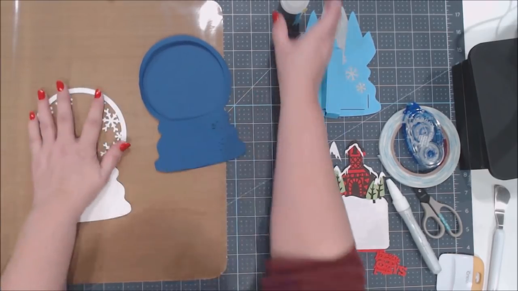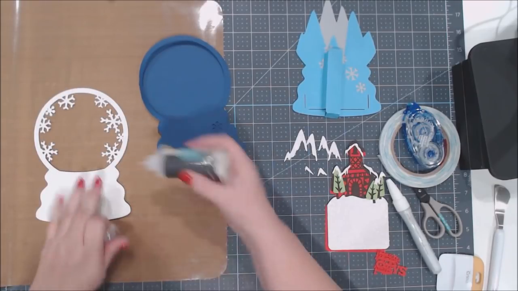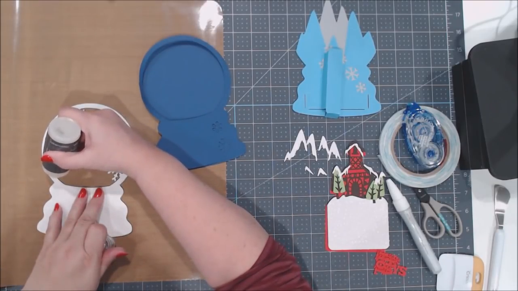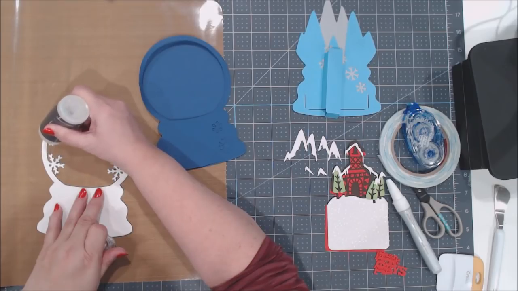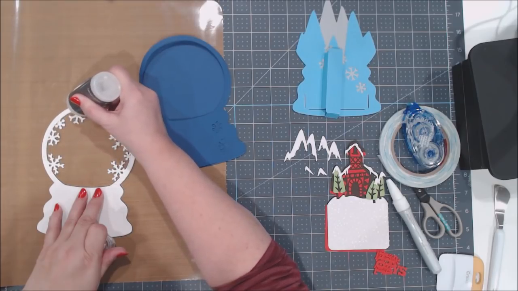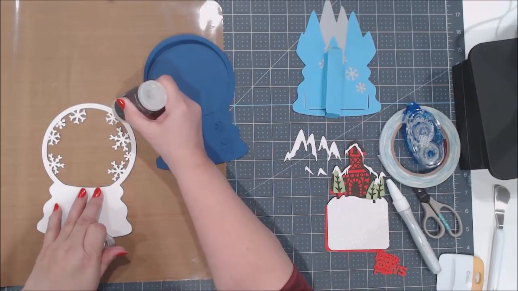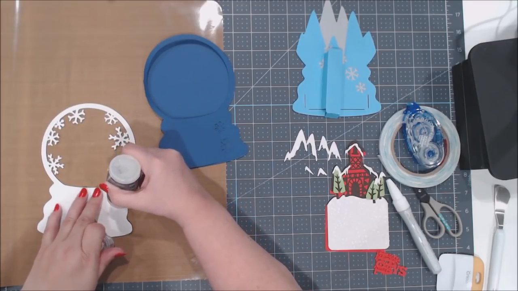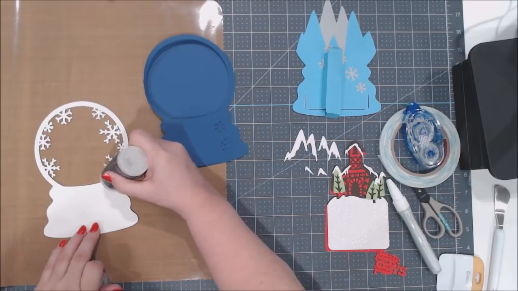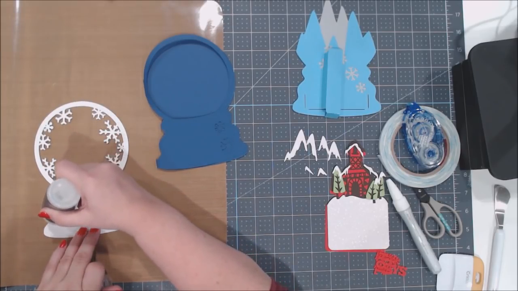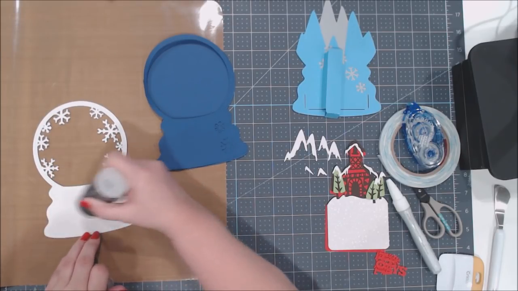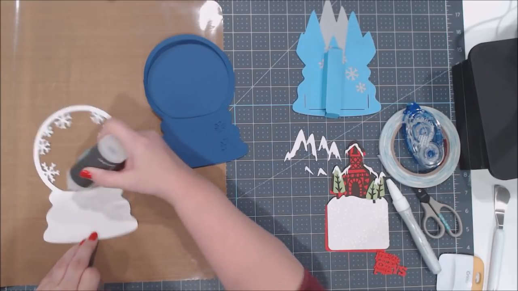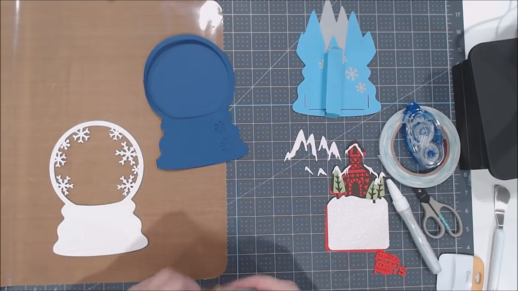I'm just going to go ahead and use my liquid glue because I have it right here in my hand. And same thing, you're just going to go along the outside. You don't need to add glue to your snowflakes because your snowflakes are kind of free form, so to speak. They're not stuck to anything. And I'm just putting little dollops on here to hold that on.